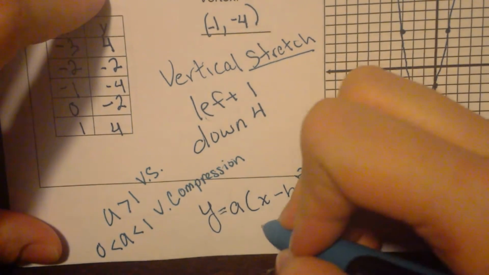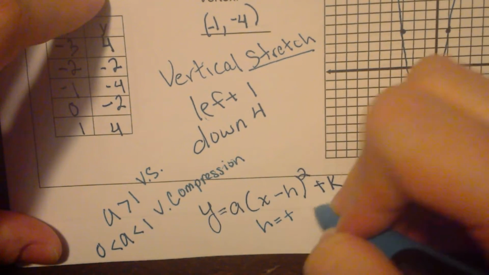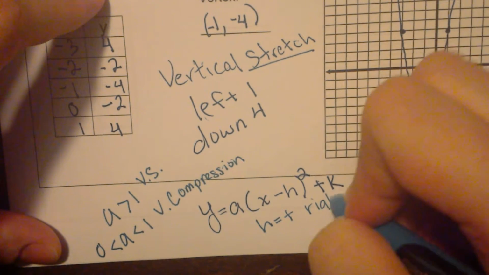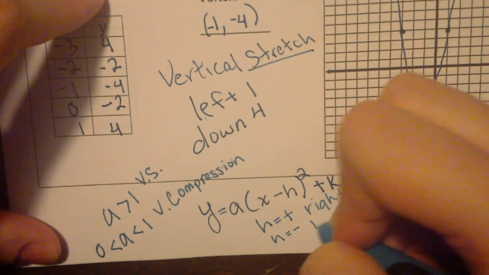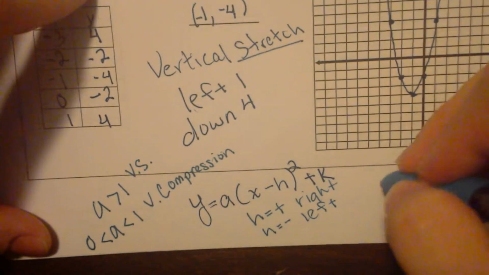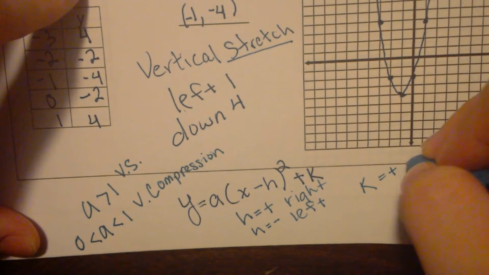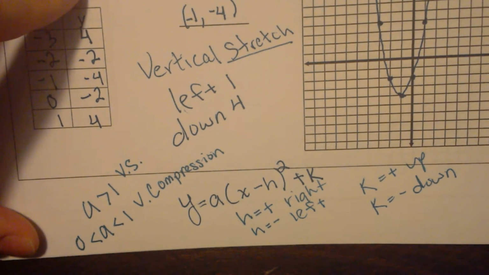Then if h is positive, it's going right. If h is negative, it's going left. If k is positive, it's going up. And if k is negative, it's going down. So if you don't have that committed to memory, keep writing it down. Do whatever you need to make sure that it gets in your brain, because this is not going away. It's going to be the rest of the year and in all your other math classes.